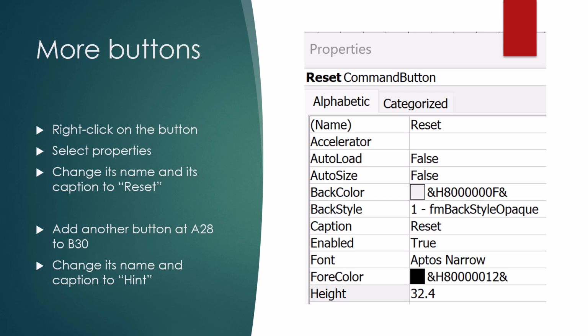Now what you want to do is change the name of the command button that we created. So you right-click on the button, select Properties, and on the line that says Name in parentheses, you want to type the word Reset, and a few lines below that where you see Caption, you want to change that to Reset, so what's printed on the button is the name of the button.